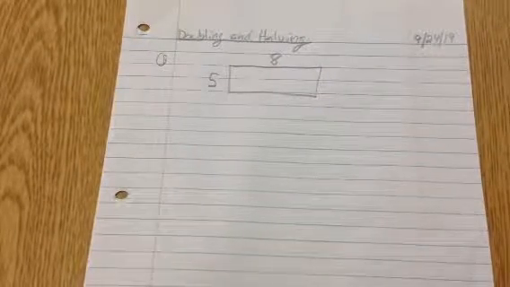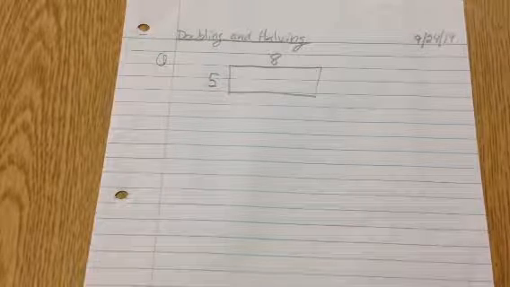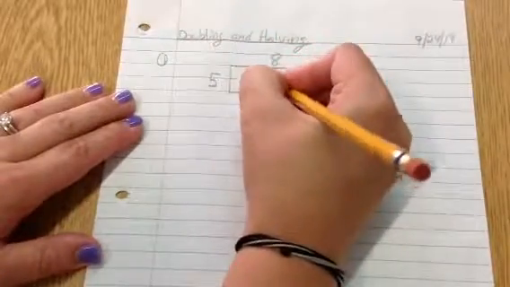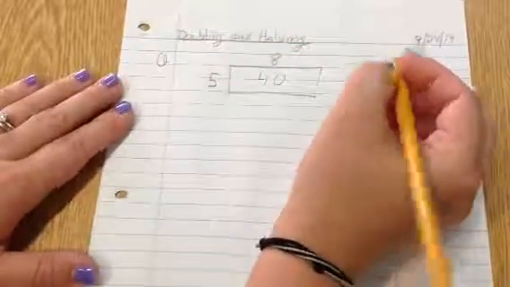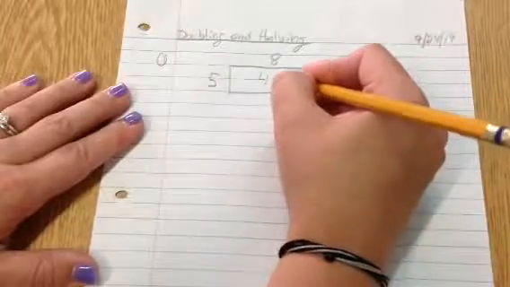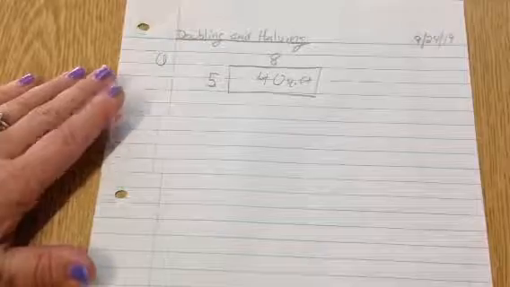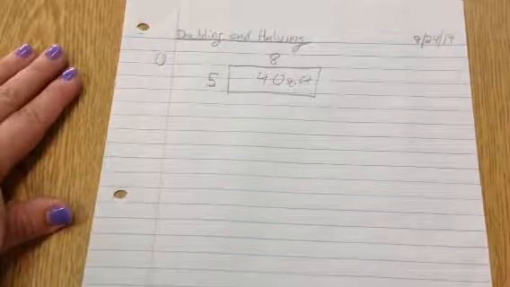So I want you to write in what you think the area of that garden is. Okay, so the area of the garden would be 40. In this we're working with feet, so it'd actually be 40 square feet. So they have an area of 40 square feet that they need to buy seeds for.